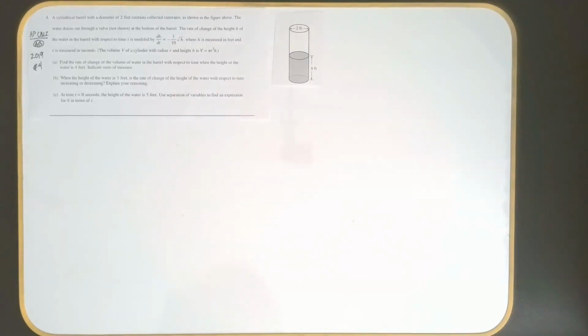And welcome back, AP Calc students. Time for another free response question. This is from the year 2019, and this is question number 4.